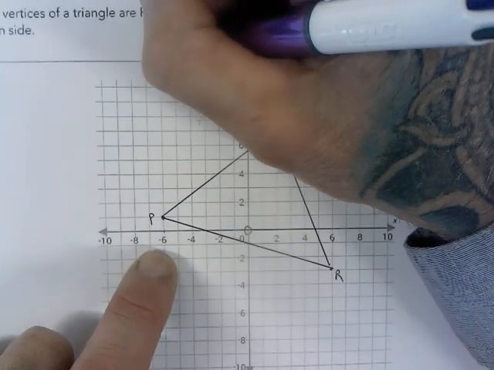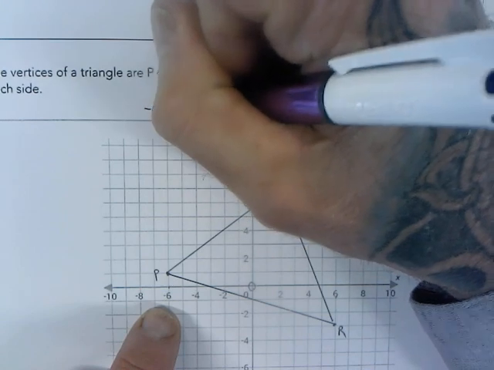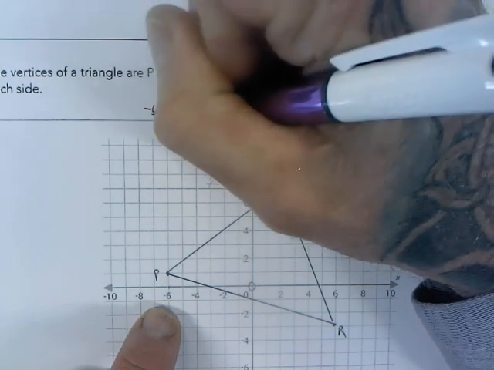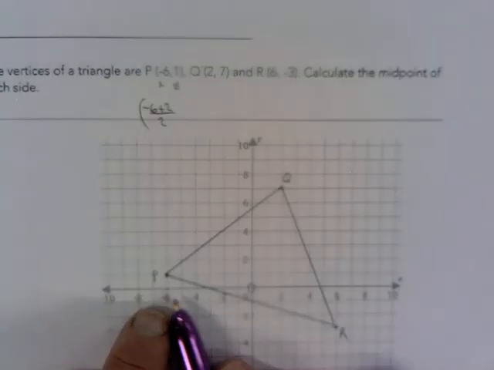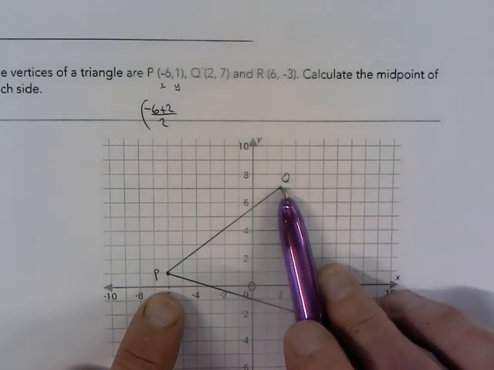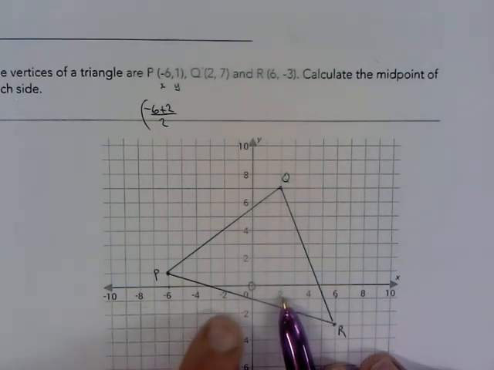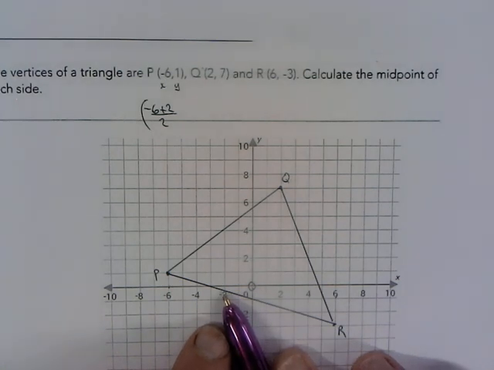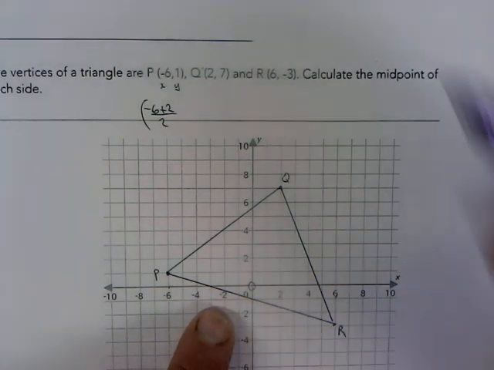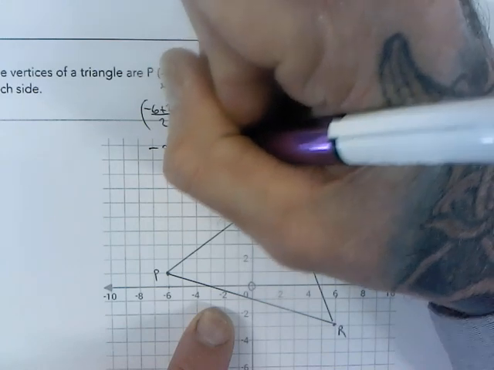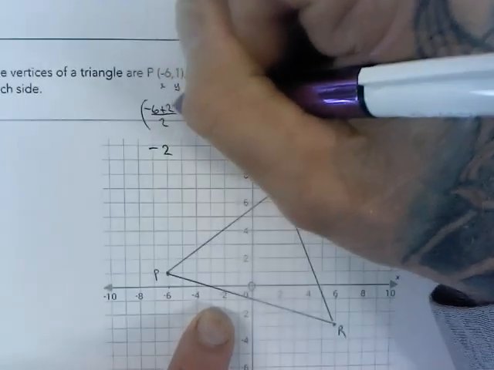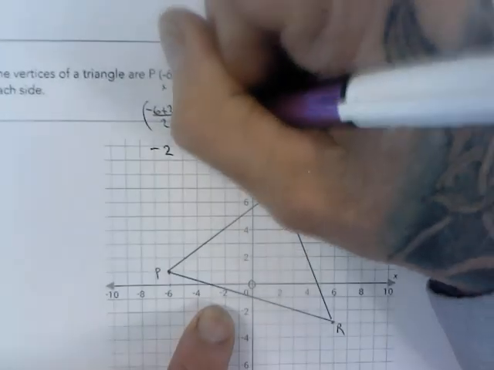Well, we'll go -6 plus 2 and divide it by 2. -6 plus 2 is -4, half of that has to be -2. So that's going to be the X value, -2.